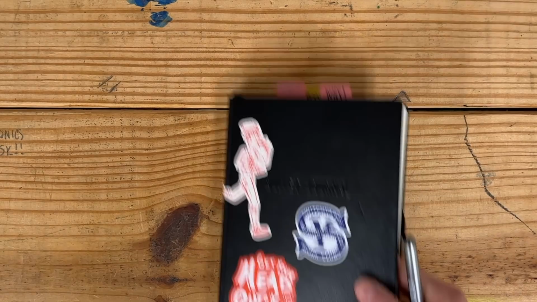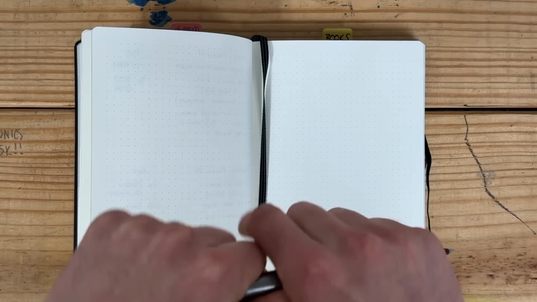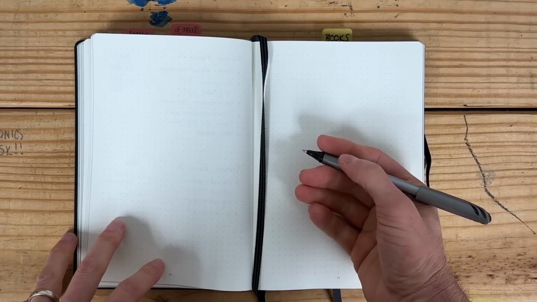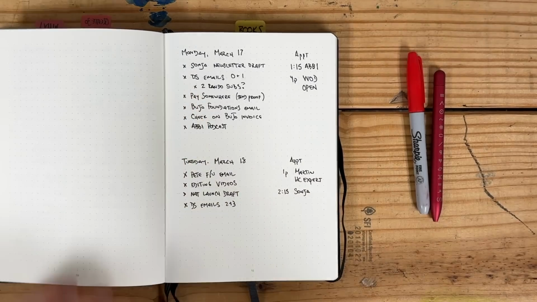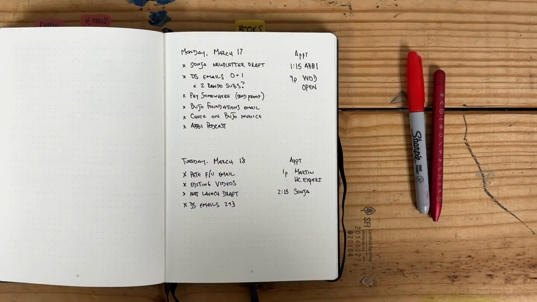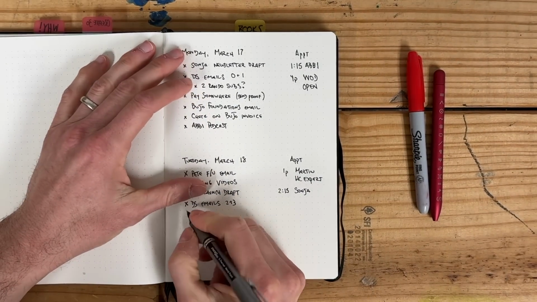This is literally a 1-minute habit that saves me hours of wasted time every single week. And the best part is it's so simple that anyone can do it. This isn't setting up new software. This isn't installing a template. Literally all you have to do is write down what your priorities for today are and start working on them.